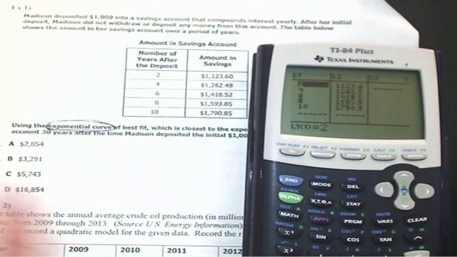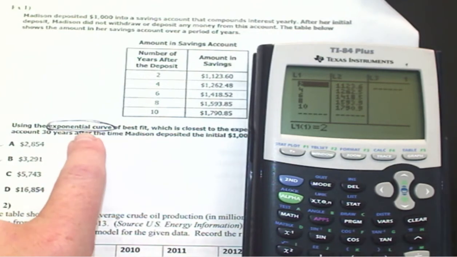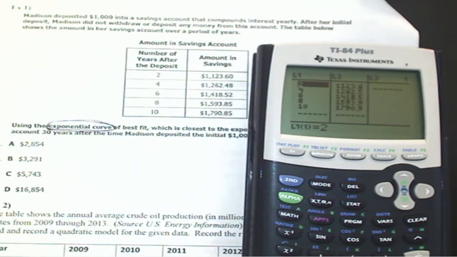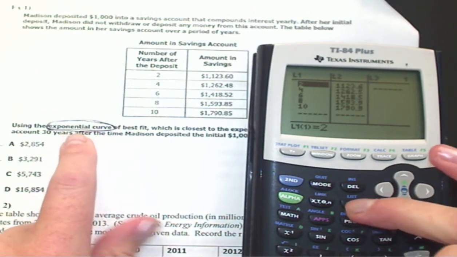Get the regression equation. Now I'm telling you which one to pick. Eventually, I'm not going to tell you what to pick. It's going to be your job to pick a good regression equation. For your project, you're going to collect your own data. It's going to be different for everybody. You're going to have to pick your own regression. Okay? Today, I told you to pick exponential.